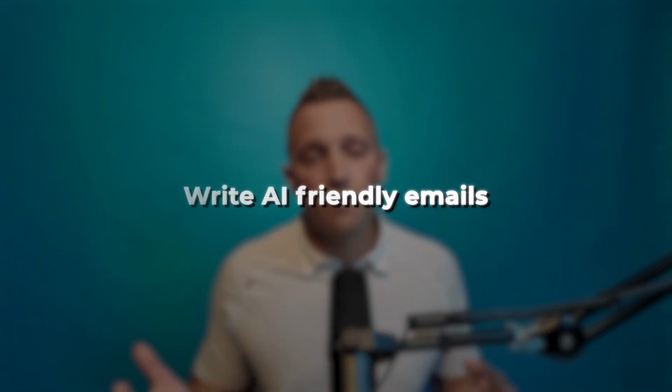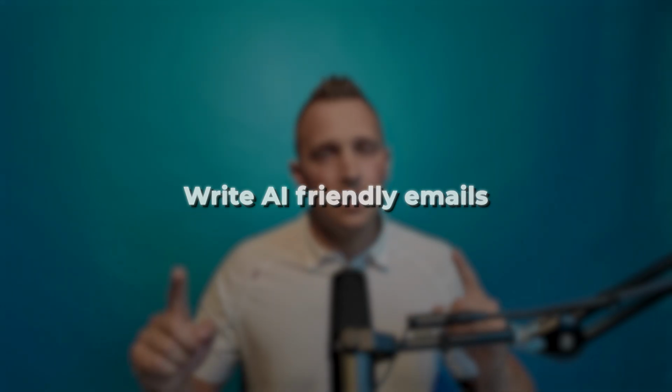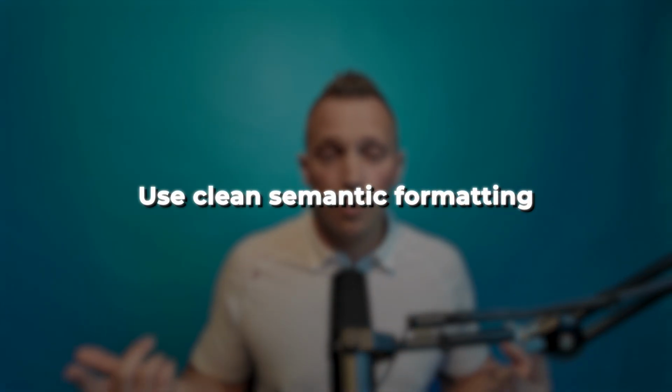Here's what you can do to stay ahead. First off, you can write AI-friendly emails. Put the offer, the CTA, and the urgency at the top of the email. Assume that AI is skimming. And what can it pull from your email to take that analysis and put it into a summary? Use clean semantic formatting within your email design when it comes to copy. Headers, bullets, spacing, make your email summarizable on your terms.